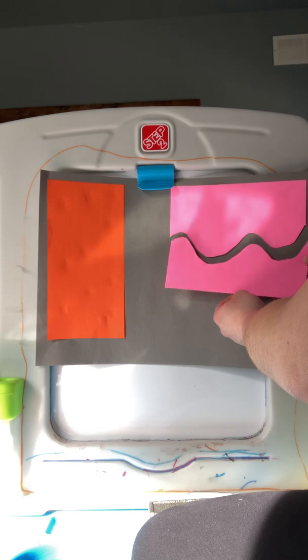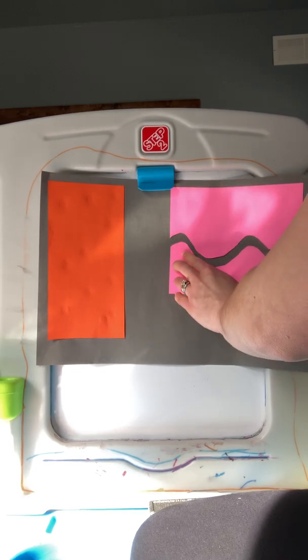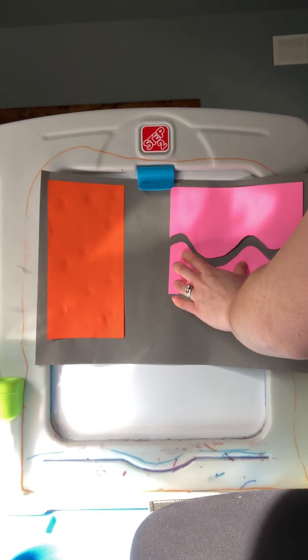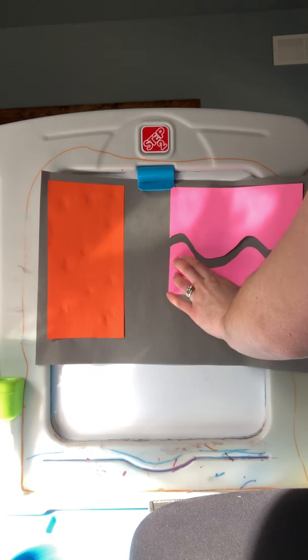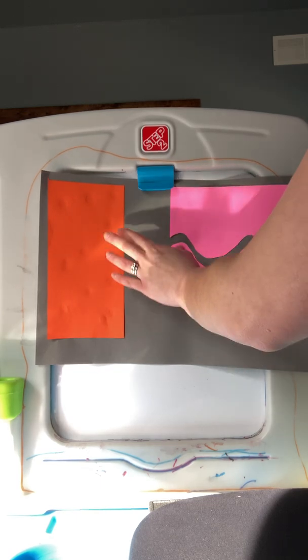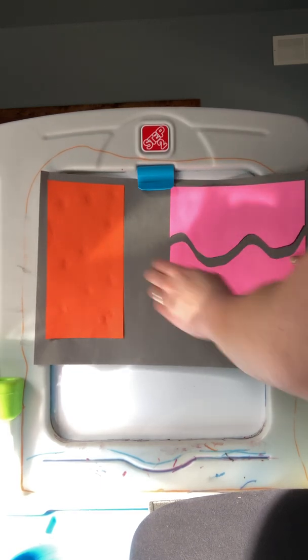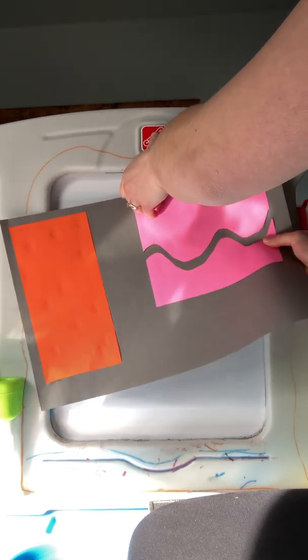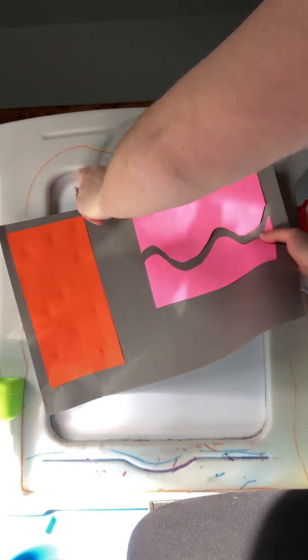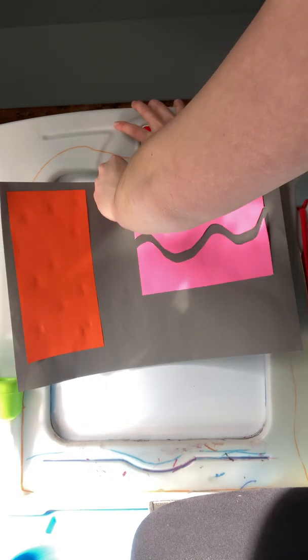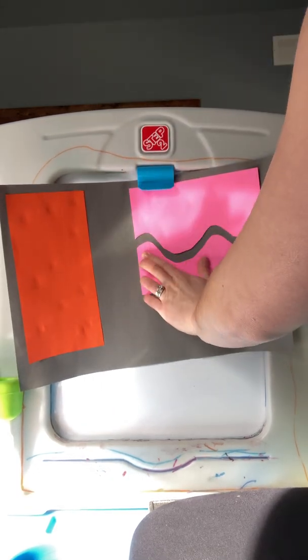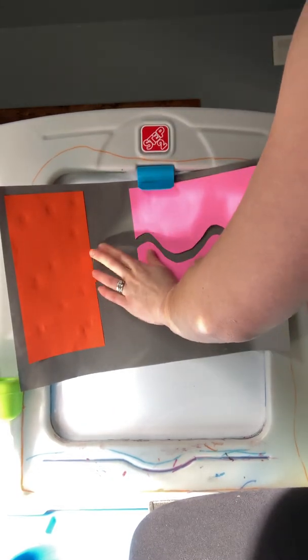So save your scraps, so you might use them for something else, as our artist did also. Okay. So right now I have 3 pieces on here. Make sure it sticks really nicely. If you just smooth it down, it'll be okay.